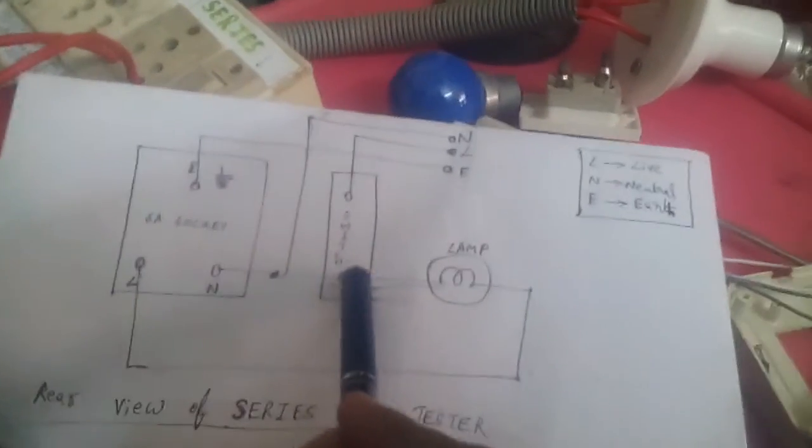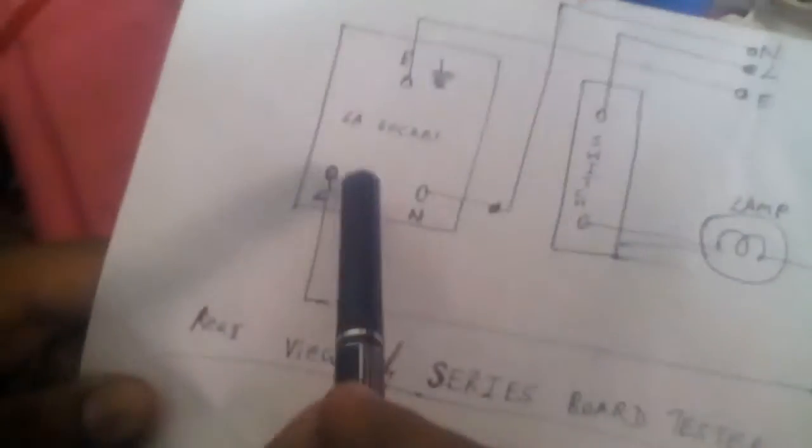Now the next one we are going to see is the series board tester. So this is the circuit diagram for the series board tester. As usual it is the same, but what we are going to do is the output of the switch is given to the lamp, and the other terminal of the lamp is given to the live terminal. And as usual the earth terminal is also connected. If there is any residual current leakage, that current leakage would be discharged through the earth terminal.